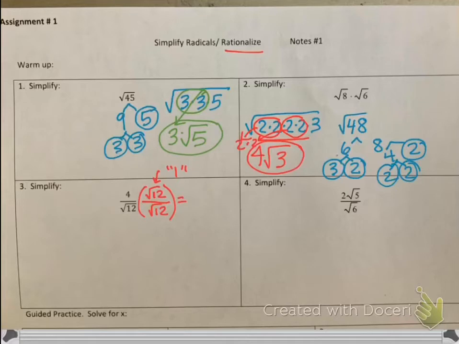So if I multiply straight across, I notice that I have a whole number and a root. 4 times the square root of 12. Since they're opposites, 4 is a rational number and the square root of 12 is irrational. You can't combine them. So you just write that as 4 square root of 12. And my denominator, I can actually multiply 2 roots together because they're alike.